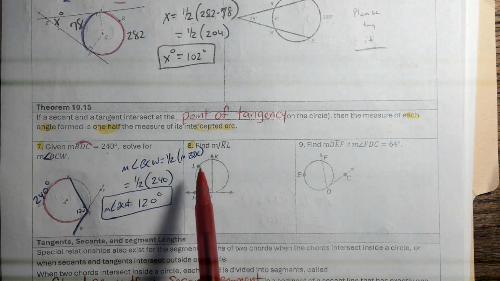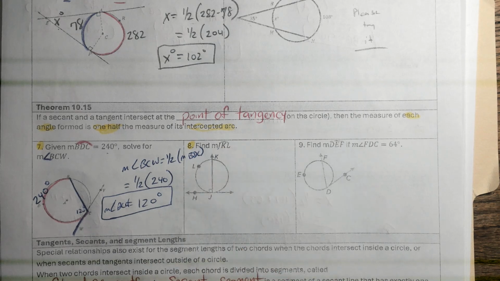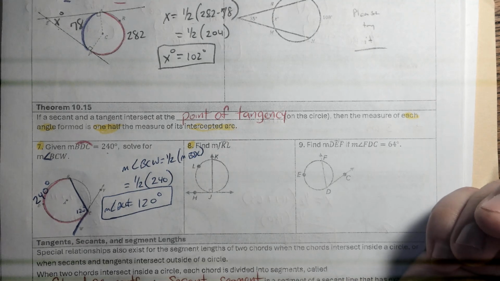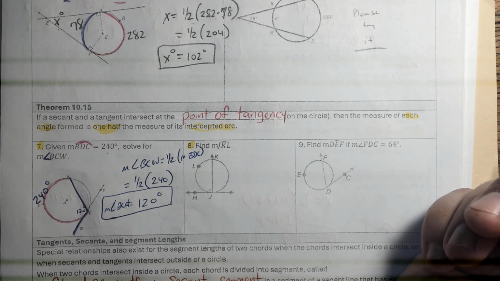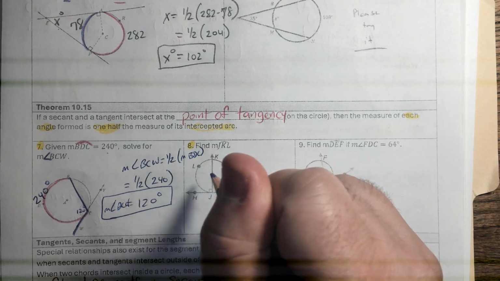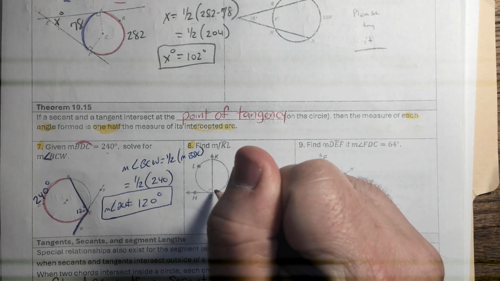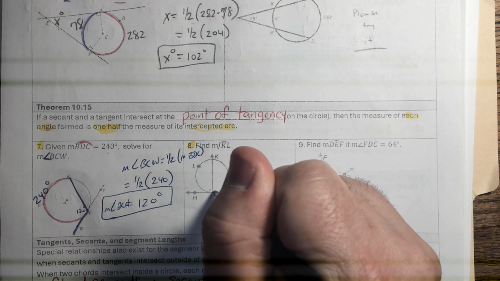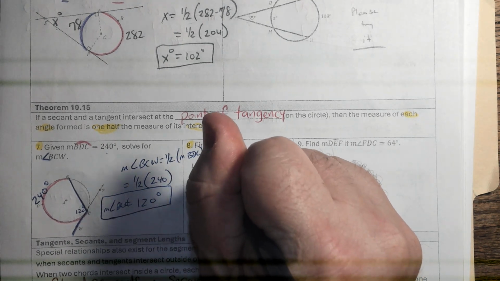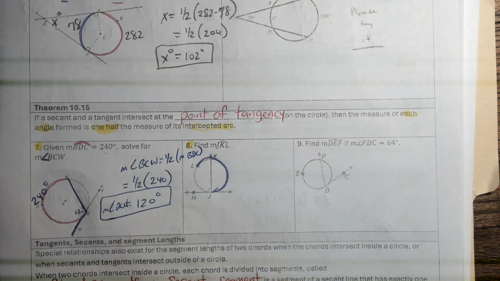Okay, number 8. So we're going to find the measure of JKL. Well, they want to find the measure of arc JK, KL.